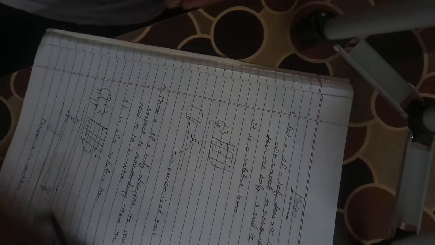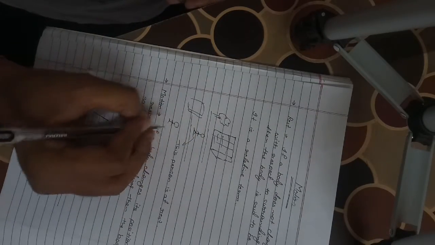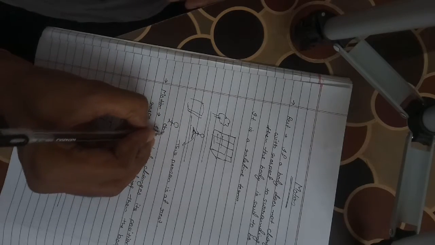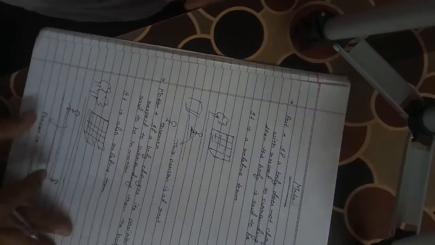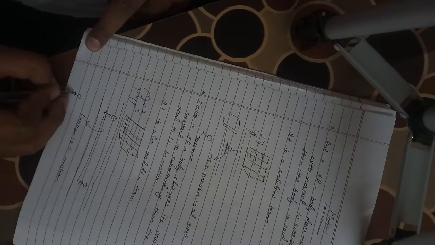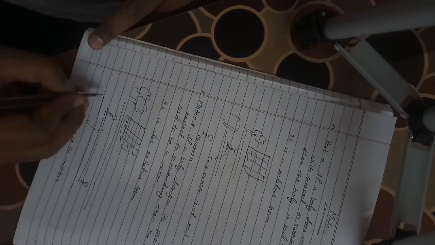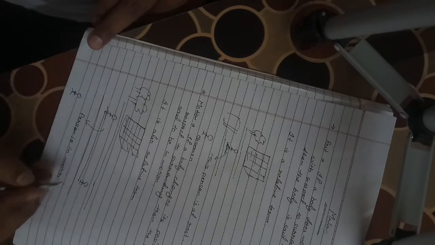Let's suppose the person is here and I am observing from here, so the person is not moving. So this is the observer. And similarly, if I am here as an observer, I can see that the person has moved from this place to this place, so the person is in motion.